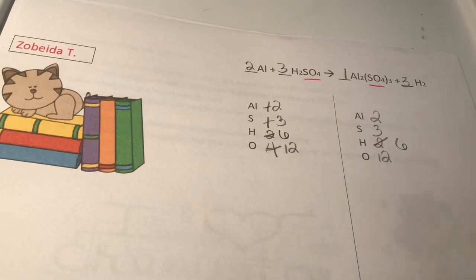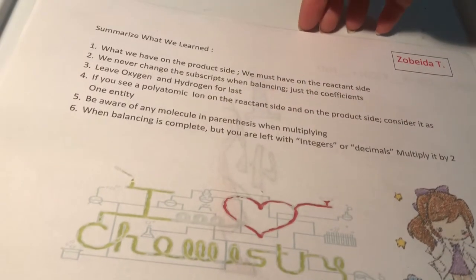Remember, don't become intimidated if you see large numbers, and usually leave hydrogen and oxygen for last. And remember, if we see parentheses on the product side or on the reactant side but not on the next side, that means that we don't have to consider that particular polyatomic ion as one entity. We consider it as separate elements.